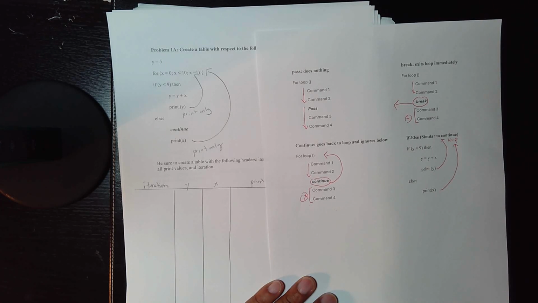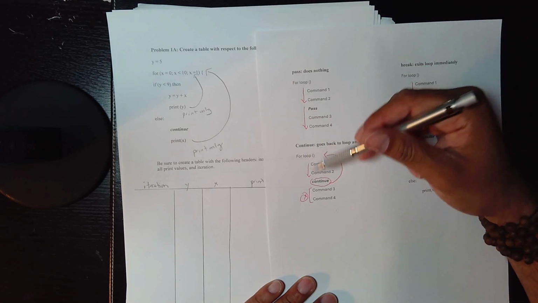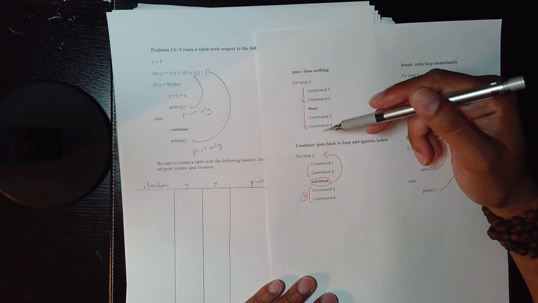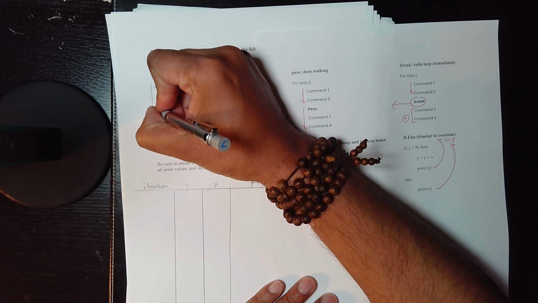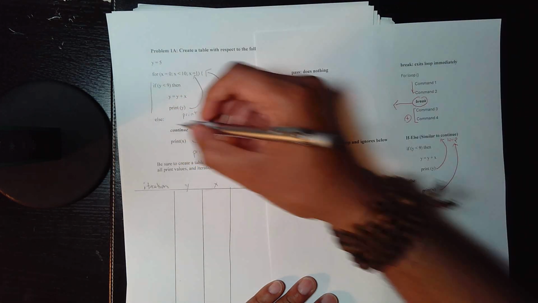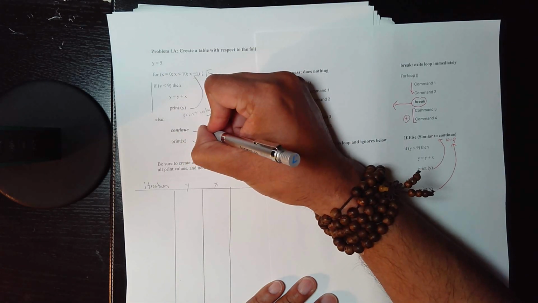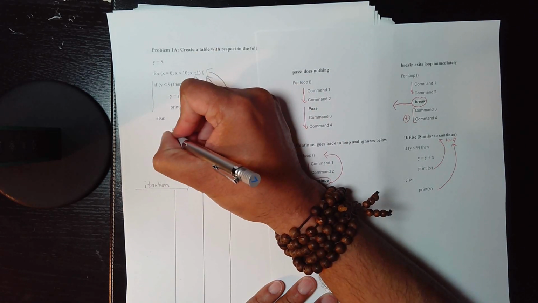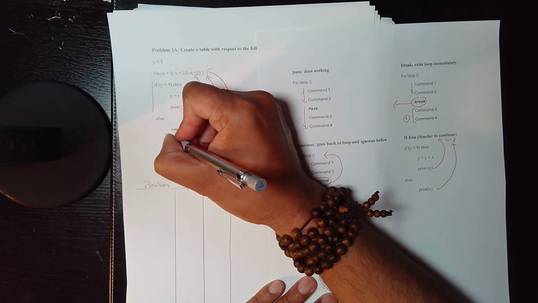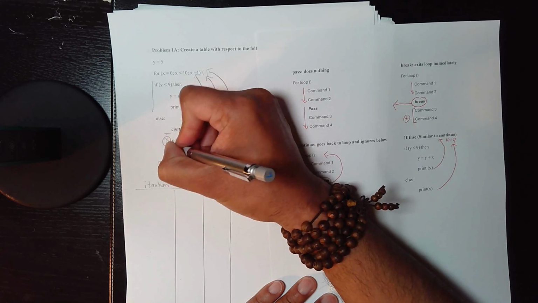Okay? So now let's go to your continue. What happened in the continue function? Well, in the continue function, everything goes down to the continue, and it goes back to the loop, right? So now we can take the continue and go back to the loop. But after our continue, what happens is we ignore all this.